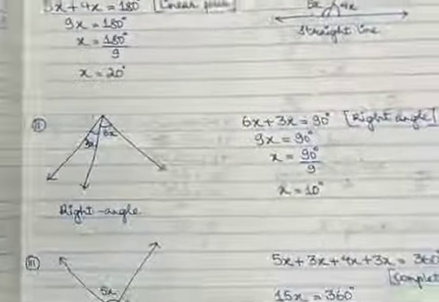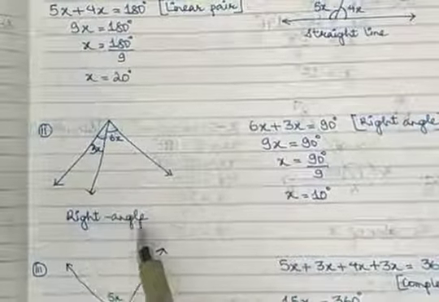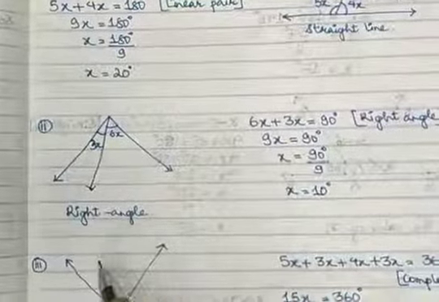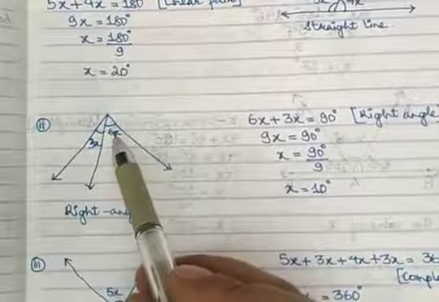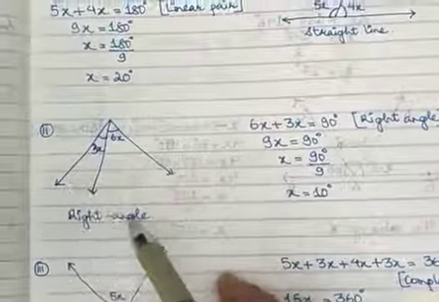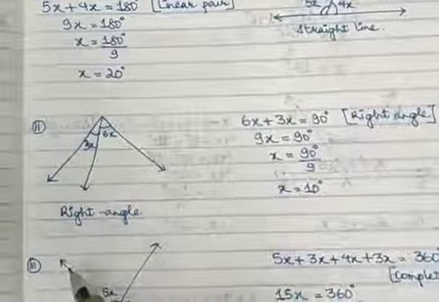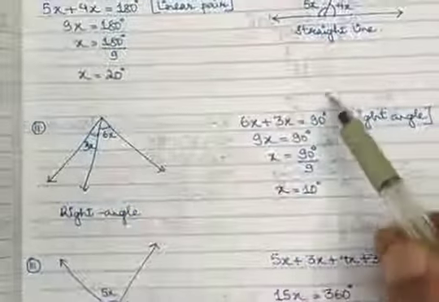Now for the next question, we are given a right angle. Below the figure it's written as right angle. The right angle is divided into two angles, 6x and 3x. What do we know about a right angle? Right angle means the measure is 90 degrees. So that's what I have written.